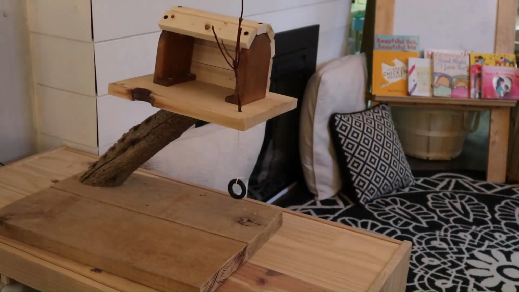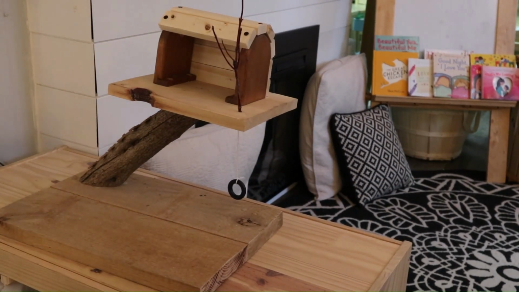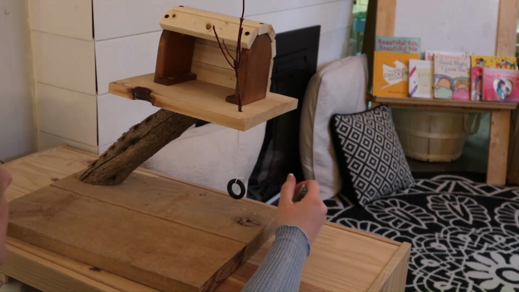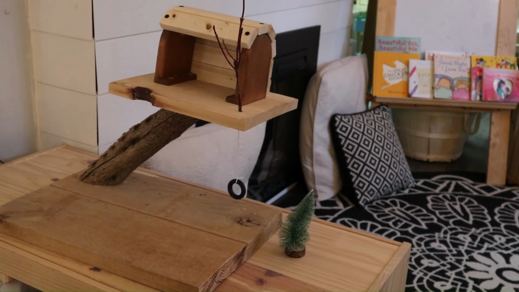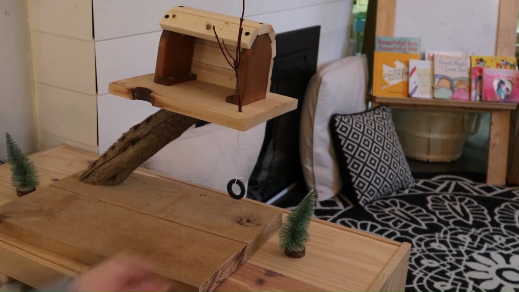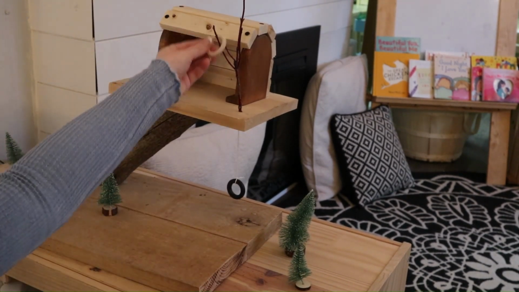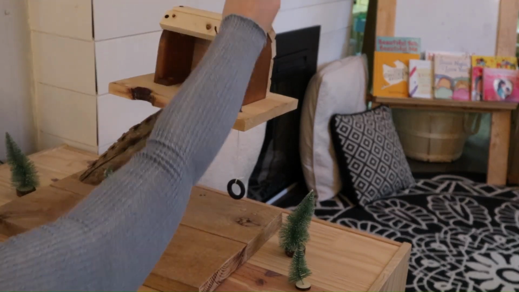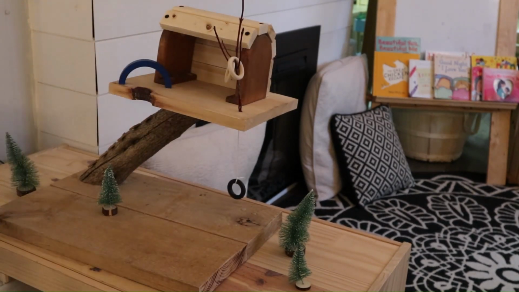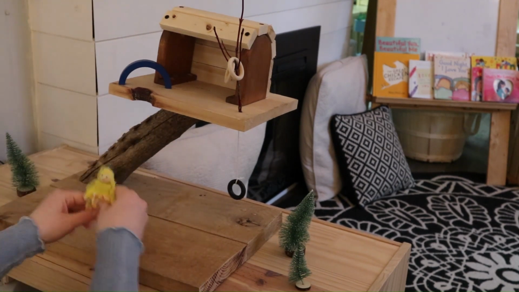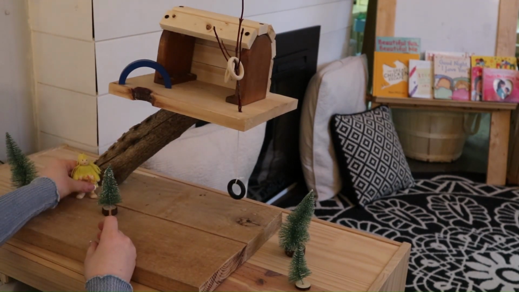I'm going to go ahead and show you what a provocation, or play invitation, could look like for the children here, because I'm just too excited and I want to play myself. While I do this, I want to tell you about the materials he used to make this.